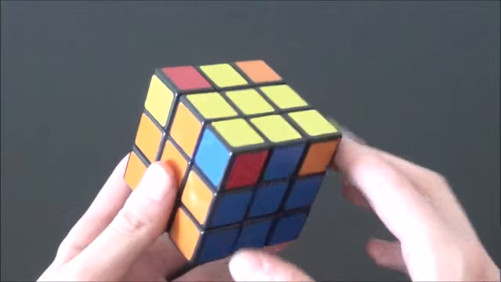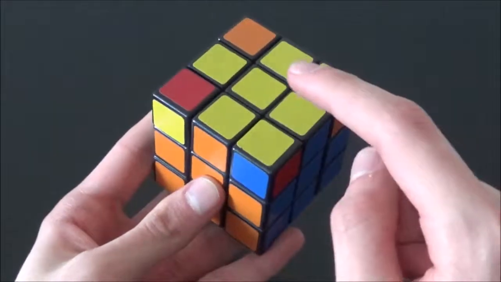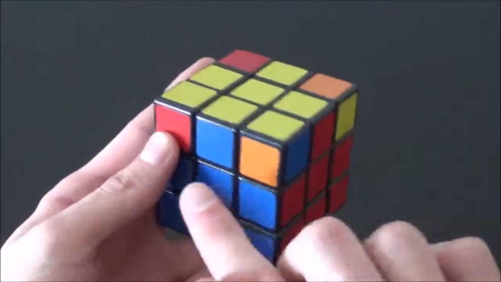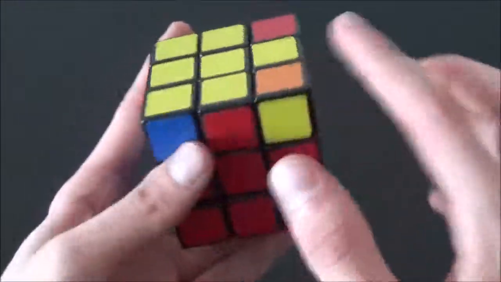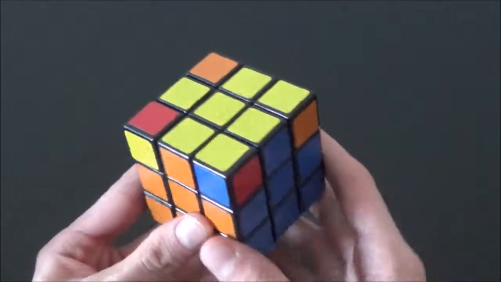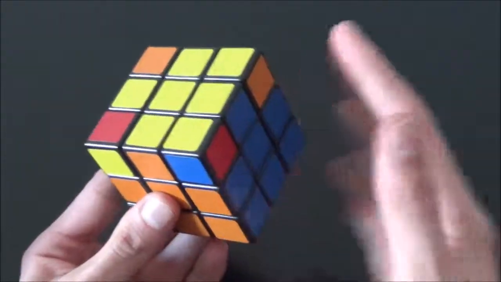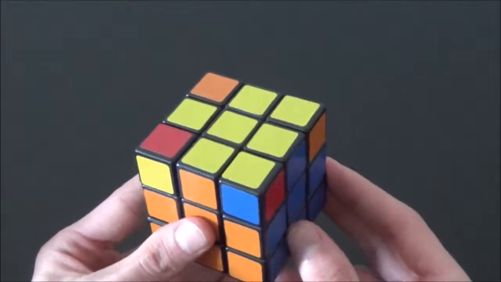So for step 6, we have to put each corner in its correct place. What I mean by that is we have to put this yellow, blue, red corner between the red, blue, and yellow centers right here, and we just do the same thing for all the other corners. Now, in this step, you can have one of 2 cases. And the first case is where you have no corners in the correct places, and the second case is when you have one corner in the correct place. And I will show you both cases.